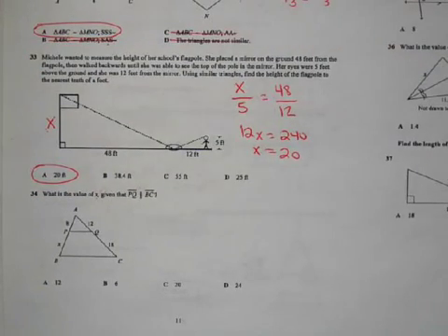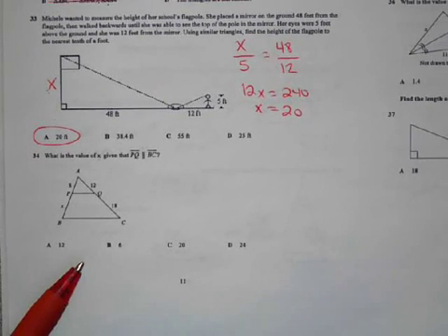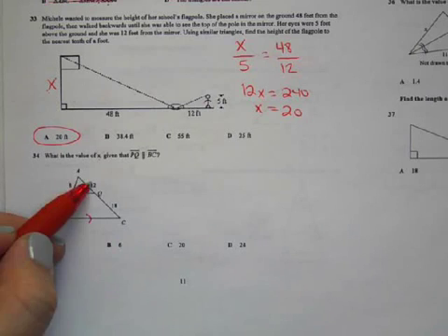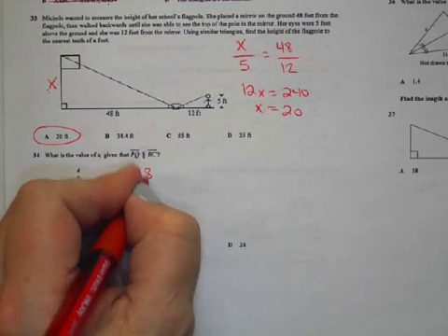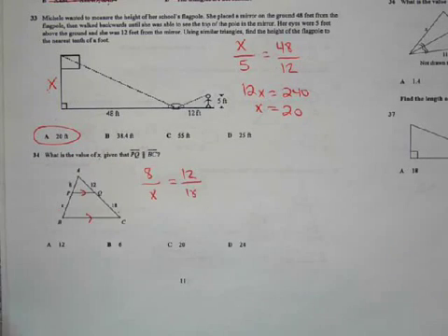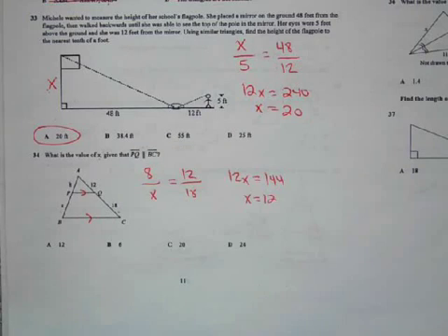Okay. Number 34. If these are parallel, then the sides are going to be in proportion. So we'll have 8 over x equals 12 over 18. So 12x equals 144. X is 12.